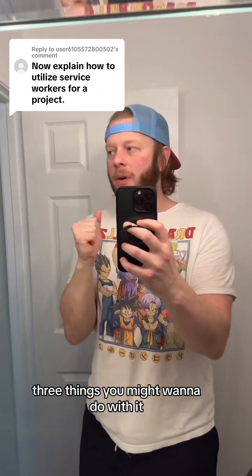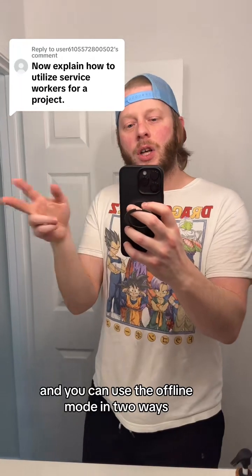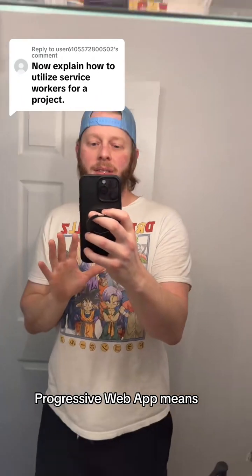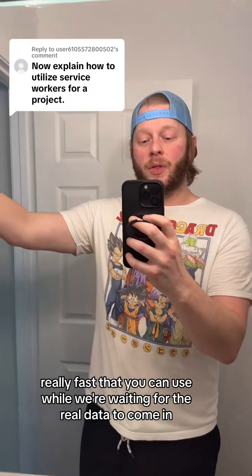And here's 3 things you might want to do with it. One is what I just talked about, which is an offline mode. And you can use the offline mode in 2 ways. So one would be a progressive web app. Progressive web app means I'm going to give you an app really, really fast that you can use while we're waiting for the real data to come in.